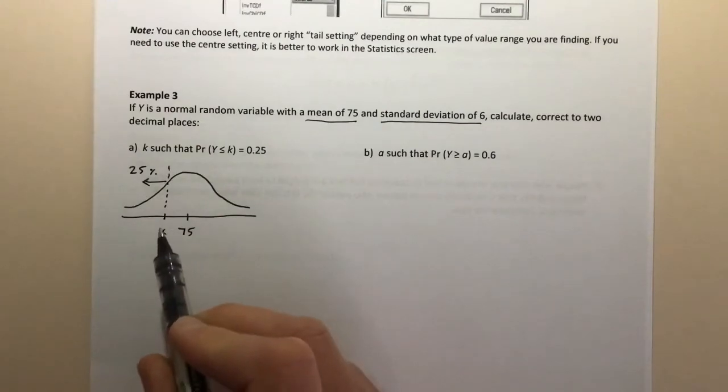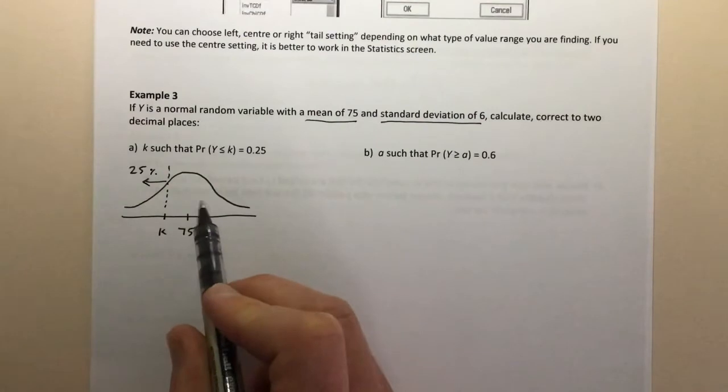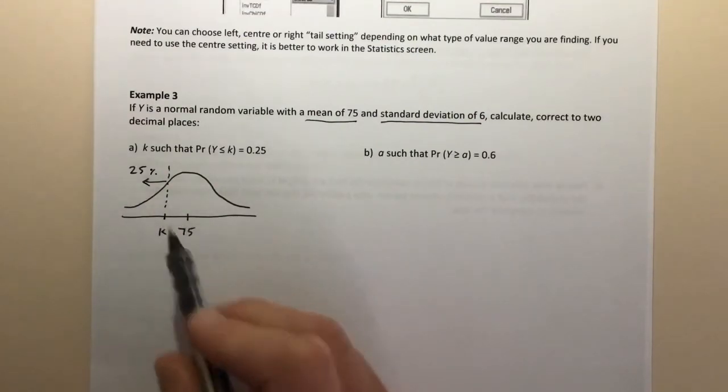So straight away, I know that k needs to be a number that's less than 75, because if it was bigger than 75, it would have more than 50% of the distribution. So k must be less than 75.